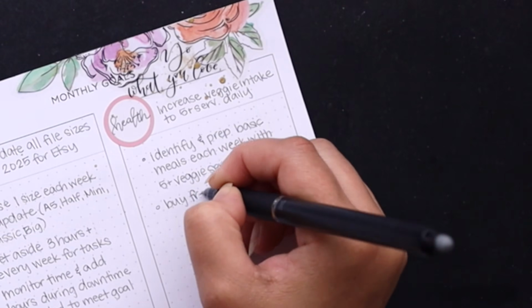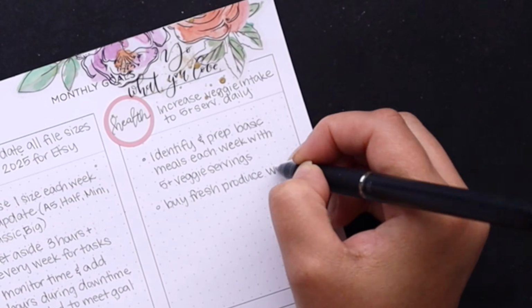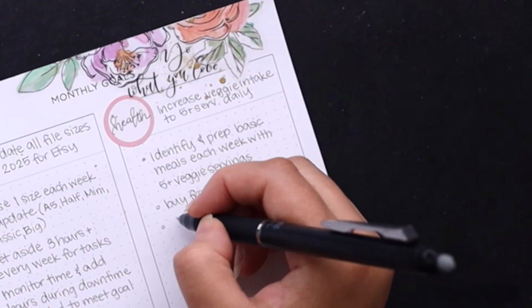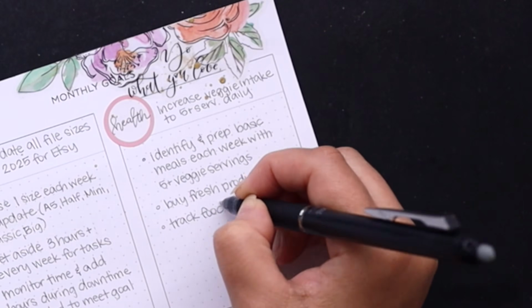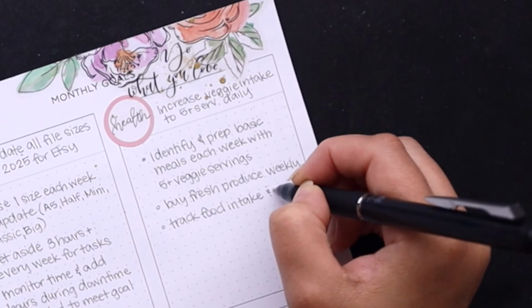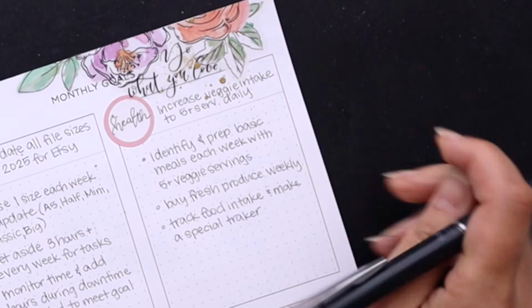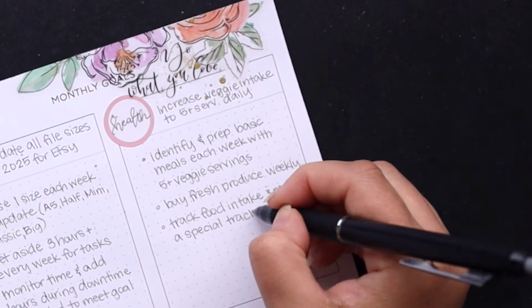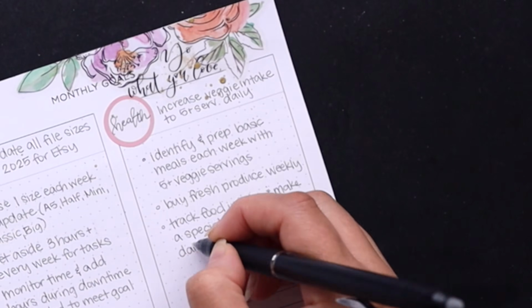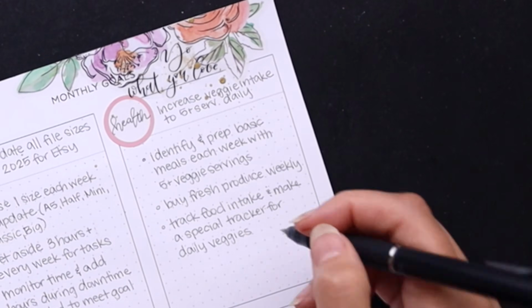I also, of course, will need to supplement that with fresh produce every week, so just planning out that grocery trip, and then tracking my food intake and making a special tracker perhaps just for daily veggies so that I can visually see how I'm doing on that goal.